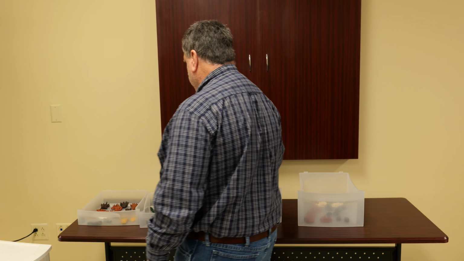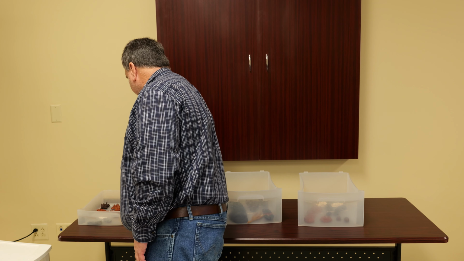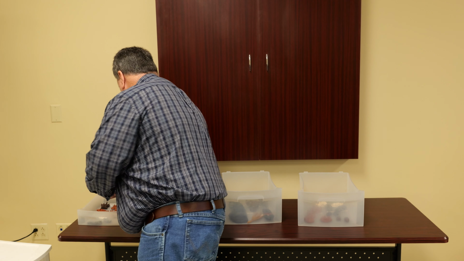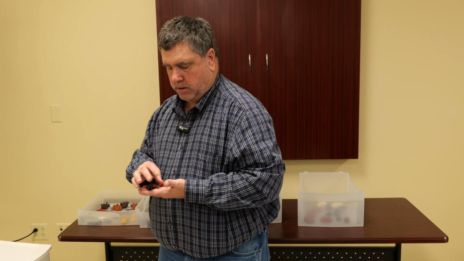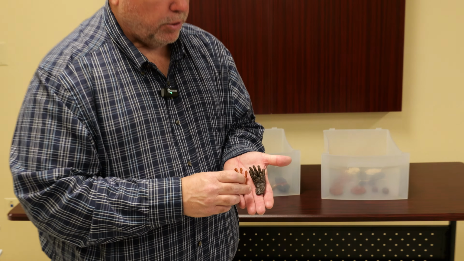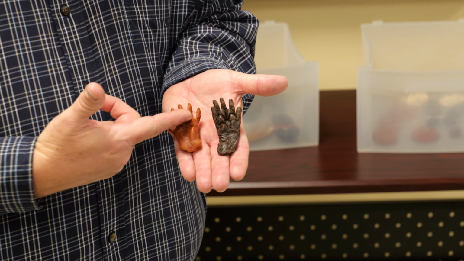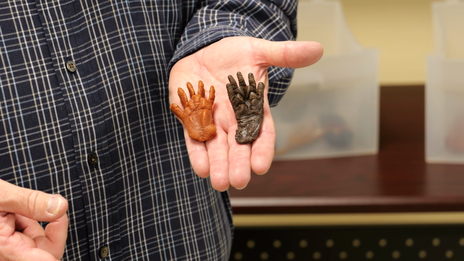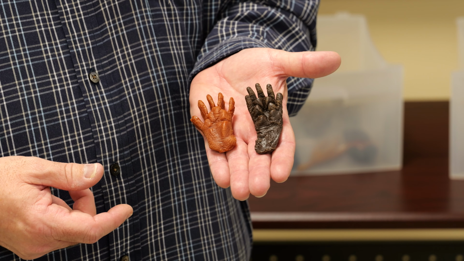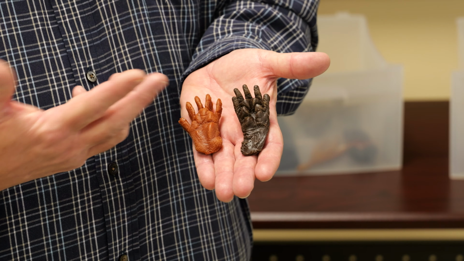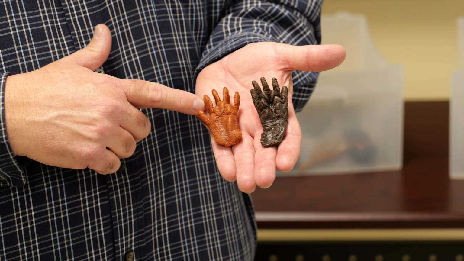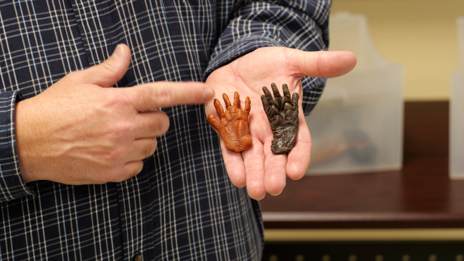All right, let's stay with the mammals. Hold these where you can see them. Two medium-sized tracks. Again, we've got pads, we've got toes. Both kind of the same size, but some characteristics here. This hand, to me, I always think it looks a lot more human-like. It's kind of got fingers that look like our fingers, whereas this one looks a lot more animal-like.